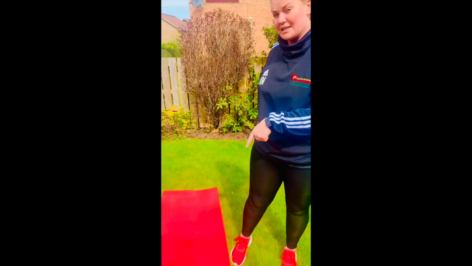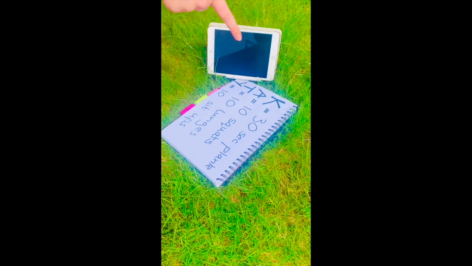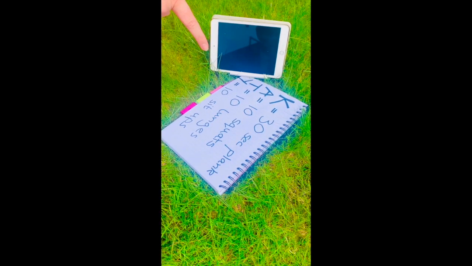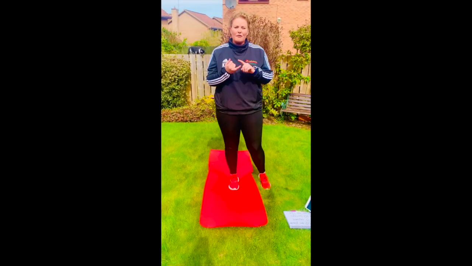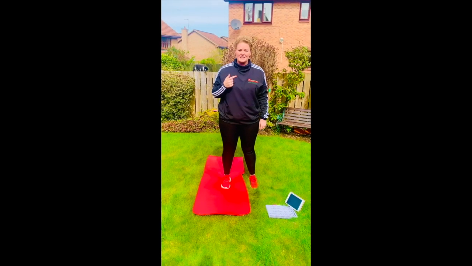Okay guys, so I'm outside now, ready for my workout. Make sure that before you start you have an exercise mat or something to lie on, a towel, or a rug or a carpet that you have in your house. Make sure you've got a device. I've got my mum's iPad to time me because one of my workouts is a 30-second plank, and your piece of paper that has your letters and what each letter represents. So my first one for K, for Miss Katie, K-A-T-Y, is a 30-second plank.